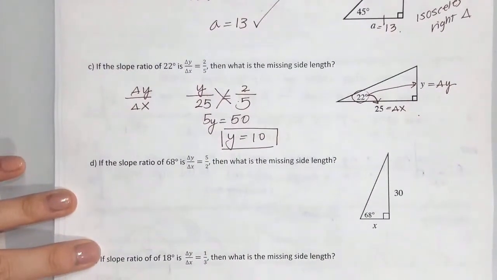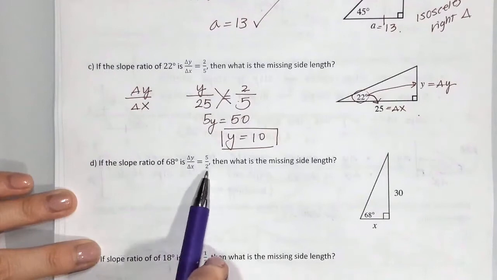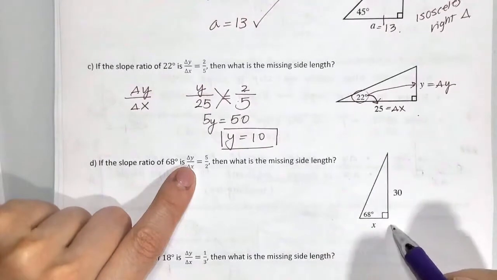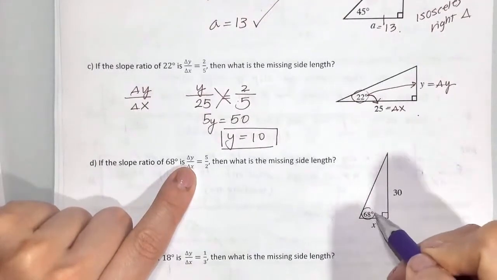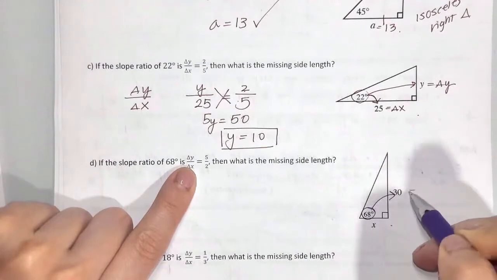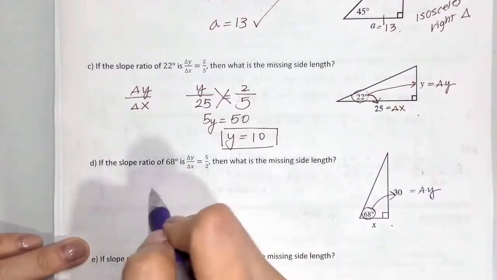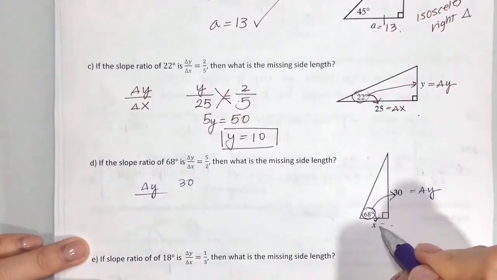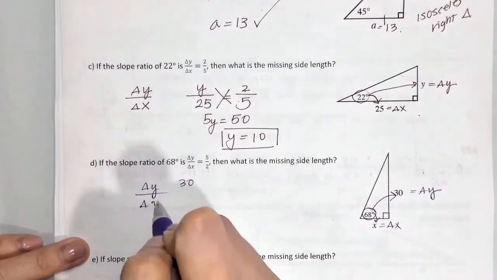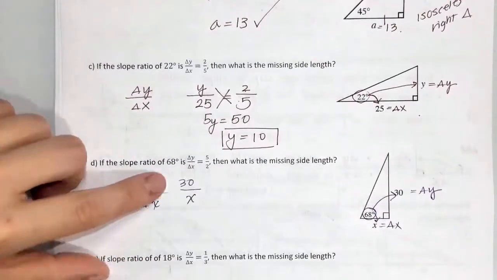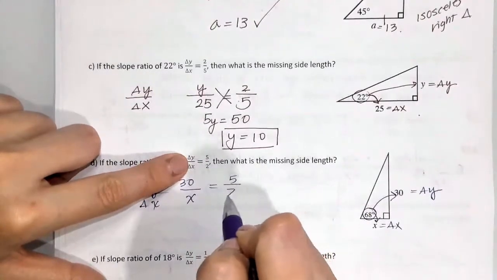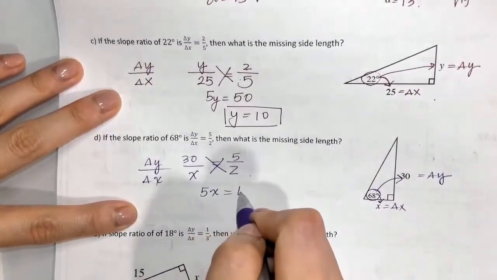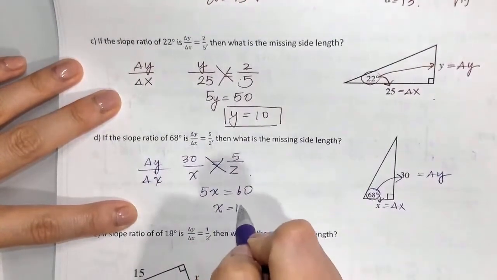The next one has a 68-degree angle and the slope ratio is 5/2. Again, in my diagram, this is the slope angle. The side opposite to it is the delta y, so delta y is 30. And then the side adjacent to it is the delta x, so my delta x is the x. And we know that the ratio is 5/2. Cross multiply, 5 times x is 60, which means x is 12.